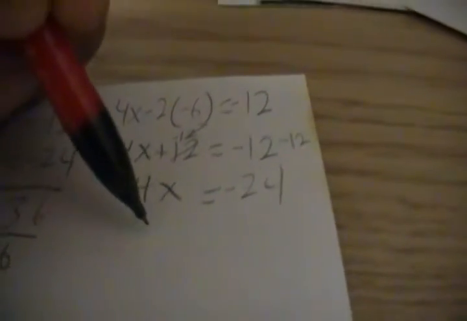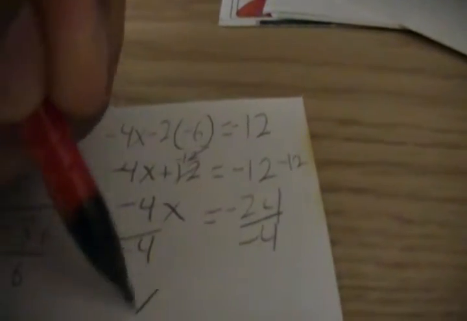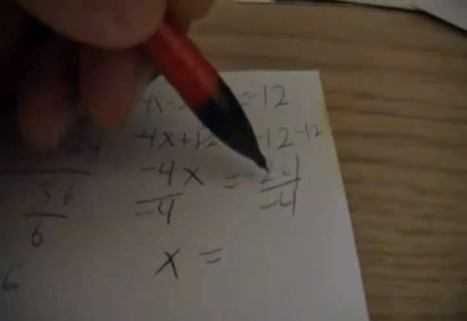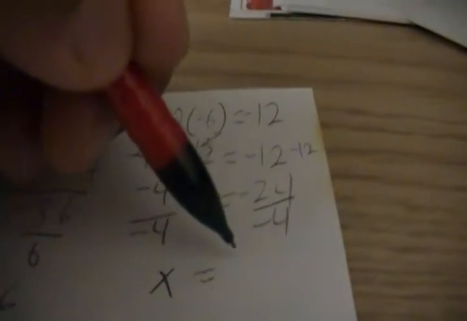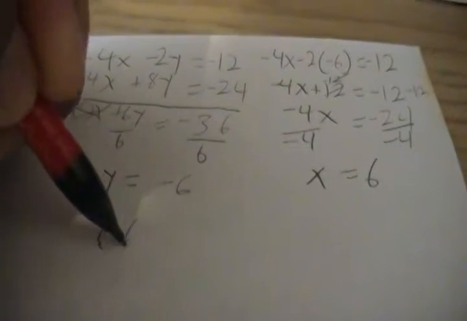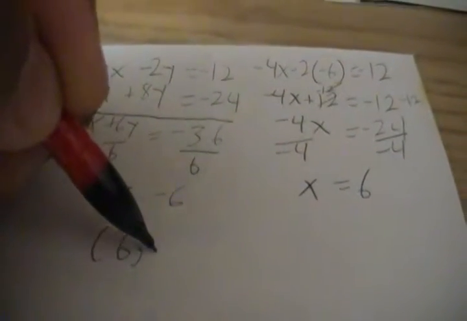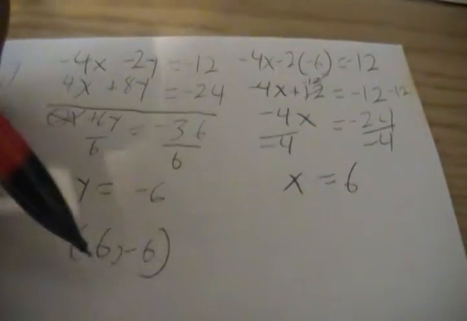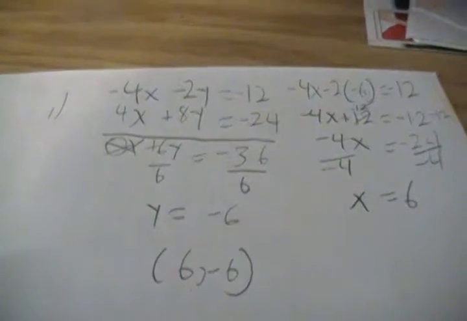And then divide both sides by negative 4. Negative 24 divided by negative 4 is equal to 6. So the final answer is going to be 6 comma negative 6. So at this point, 6 comma negative 6, this is where these two equations are equal to each other. Let's try one more.